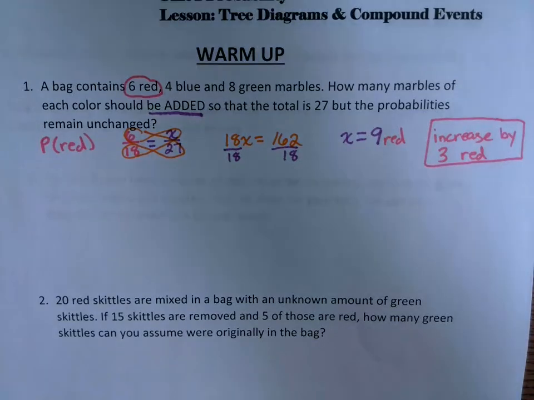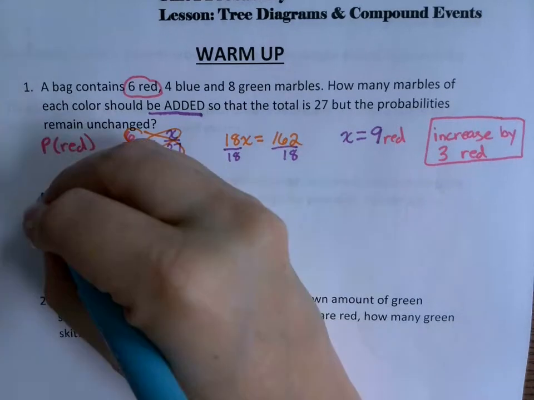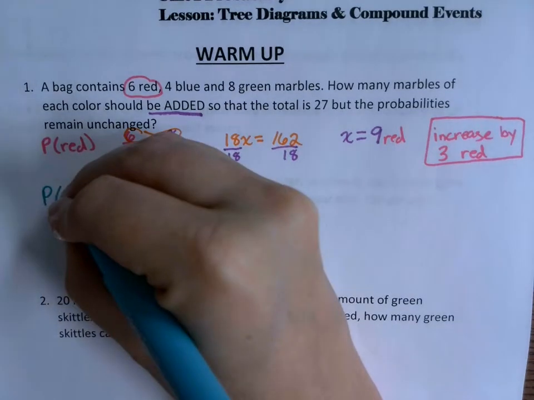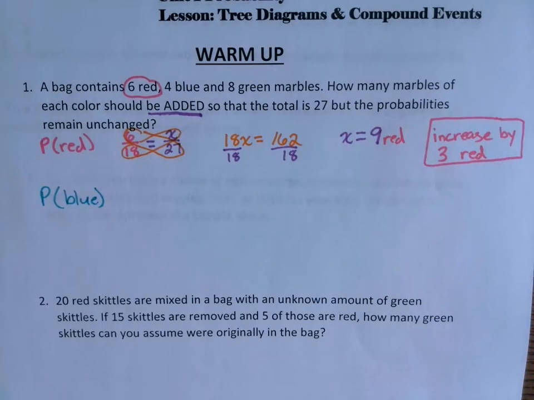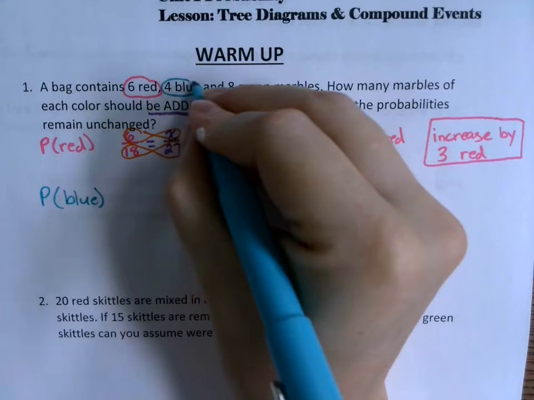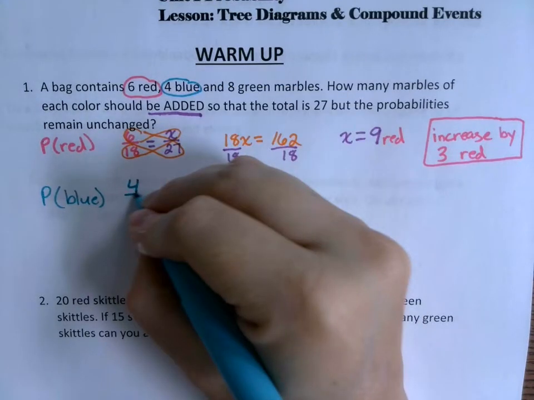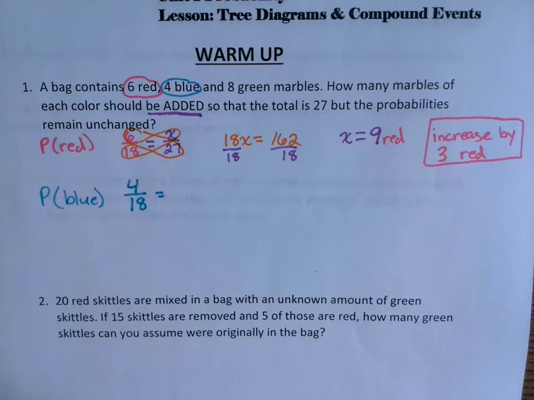So the probability of blue occurring, the probability that we're going to choose a blue marble out of the original bag, there are 4 blue out of the 18 original. We want to know how many blue in the new bag of 27.